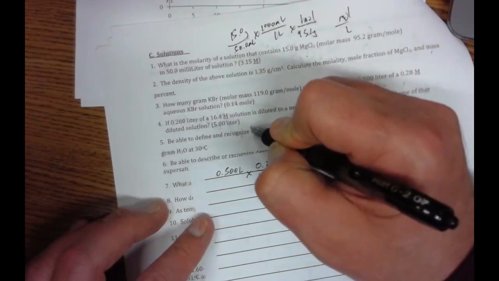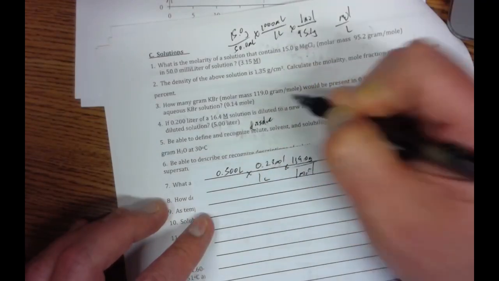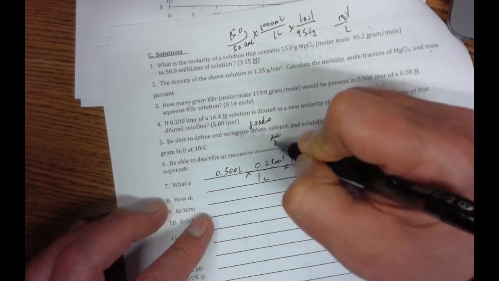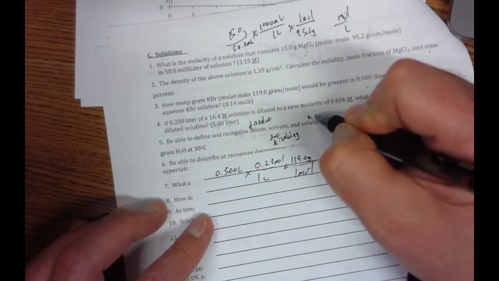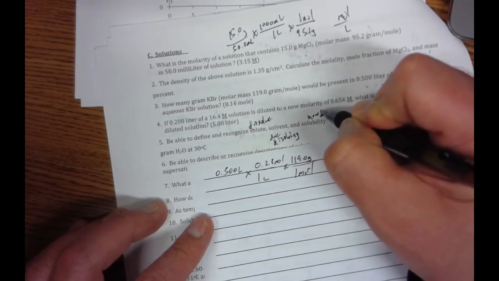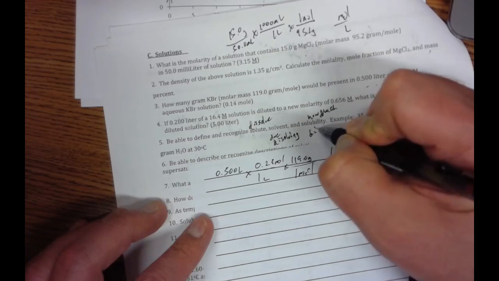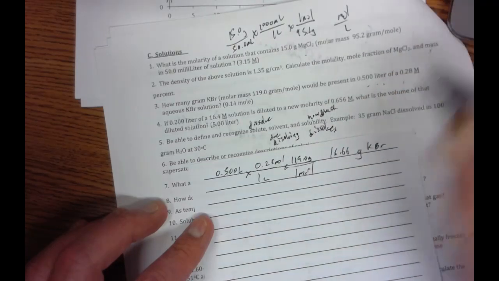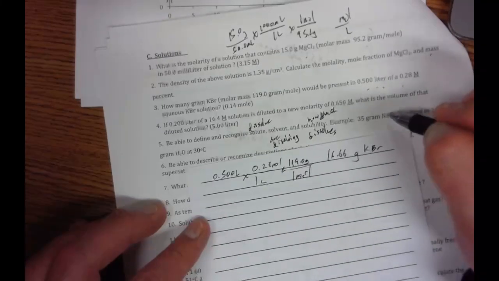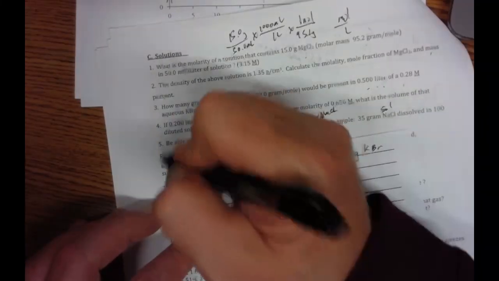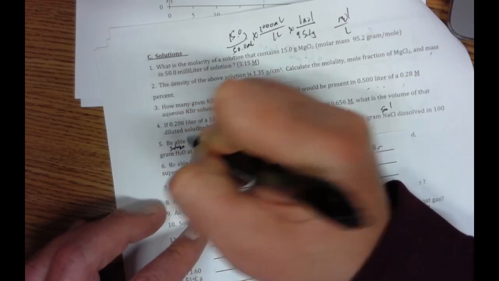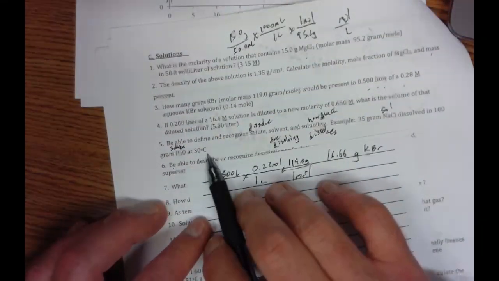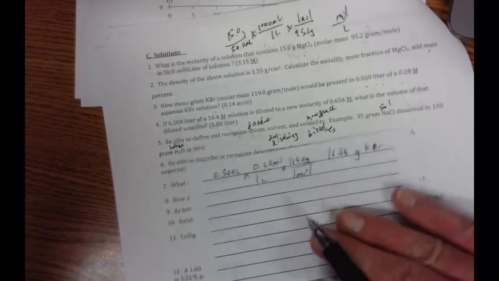Be able to define solute. Solute is what is dissolved. Solvent does the dissolving. So solubility, how much dissolves. 35 grams of NaCl, that's the solute, dissolved in 100 grams of H2O. That is a solvent at 30 degrees. If we increase temperature, more of the salt will dissolve.